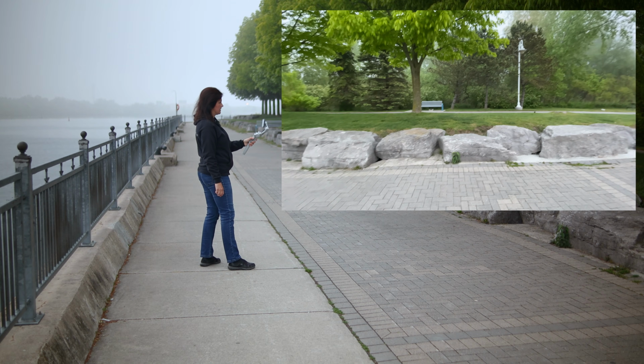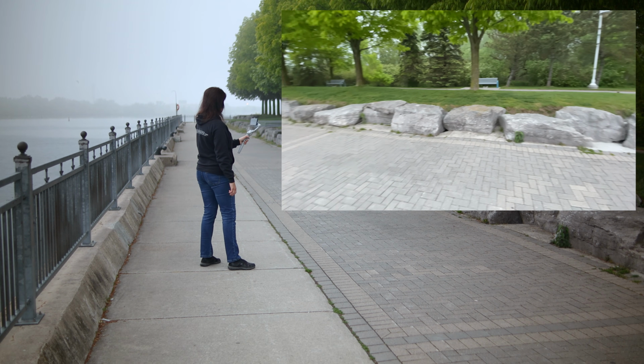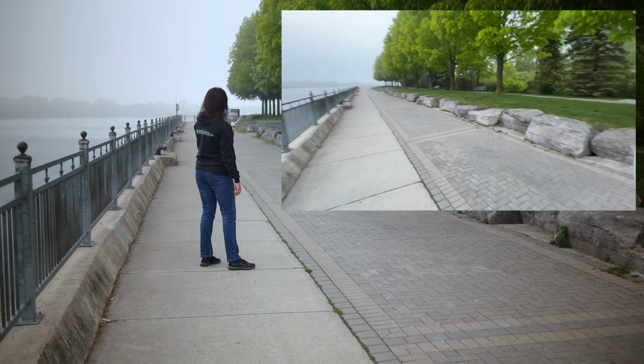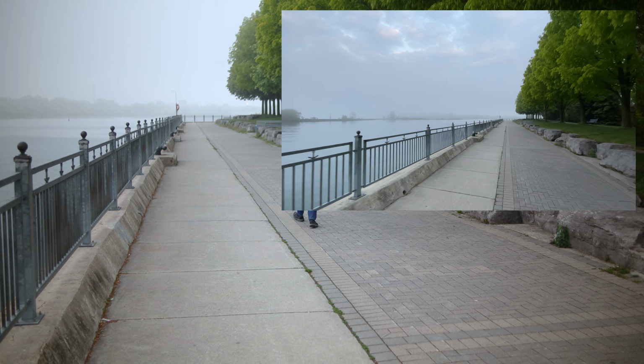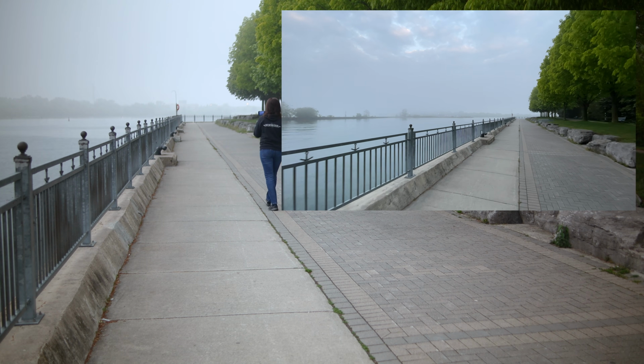Maybe these rocks are very cool. I'll just keep going because, you know, the video is stabilized. Looks pretty good. I think I've got enough clips, so let's just cut it together and play this B-roll.